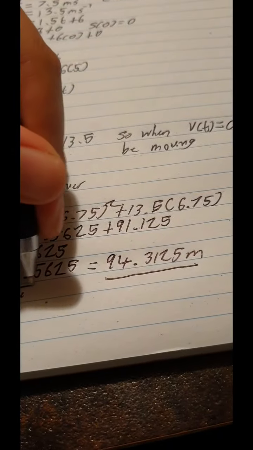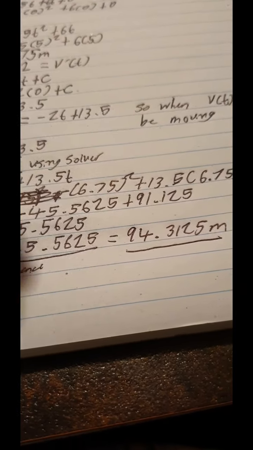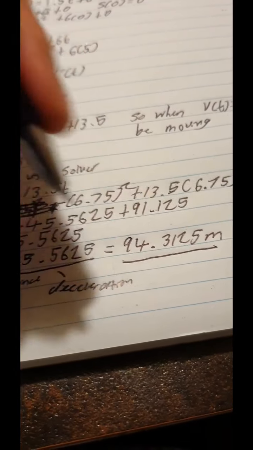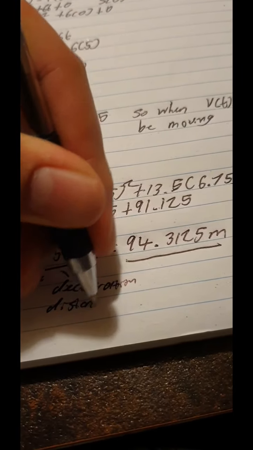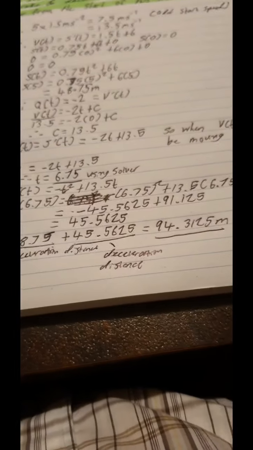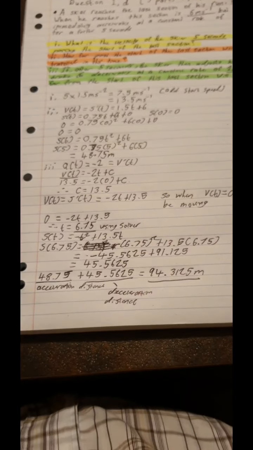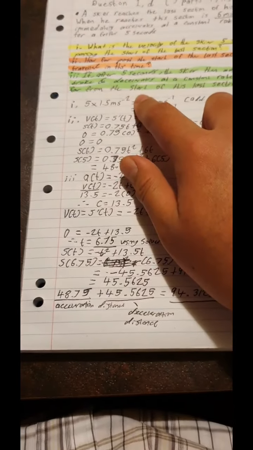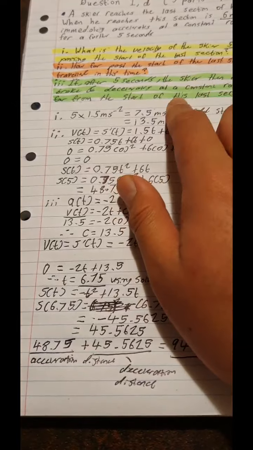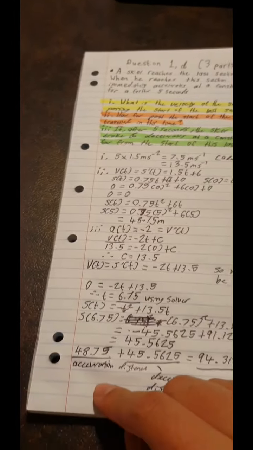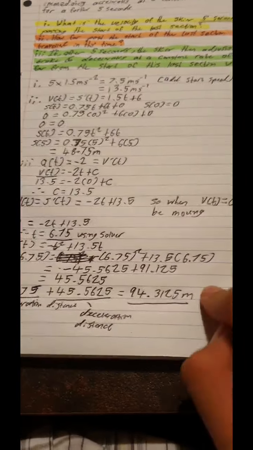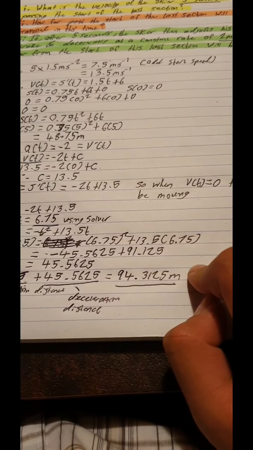So this one here is our deceleration distance, and this is our acceleration distance. That's our final answer, because the question asks how far from the start of the last section we stop, and we need the acceleration distance and deceleration distance, which equals 94.3125 meters.